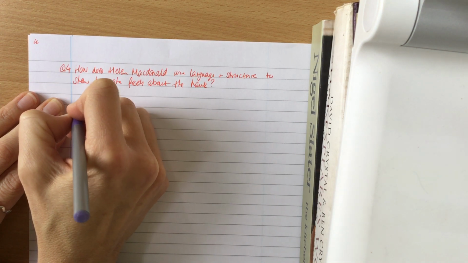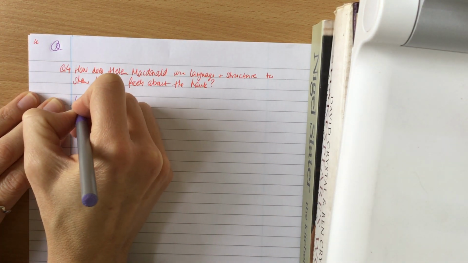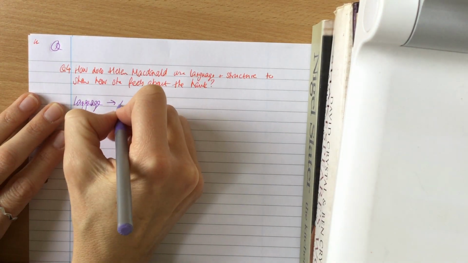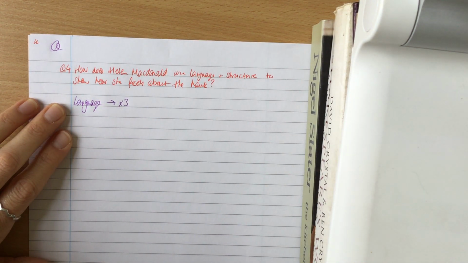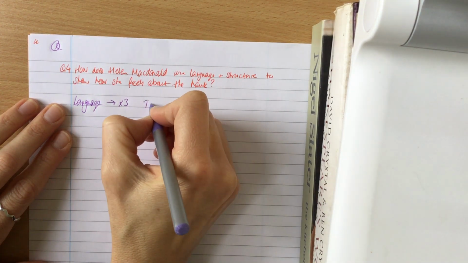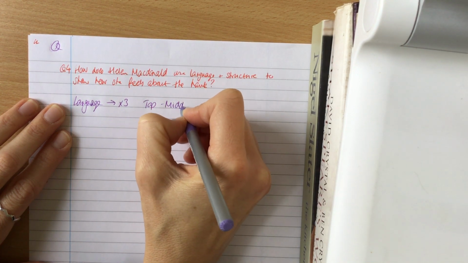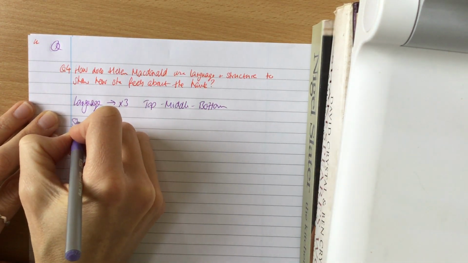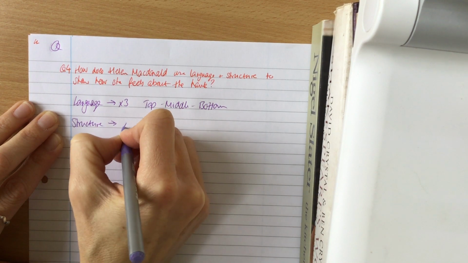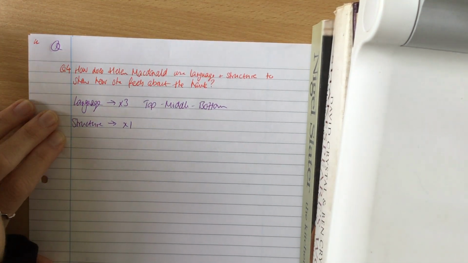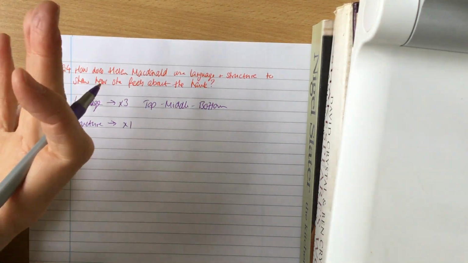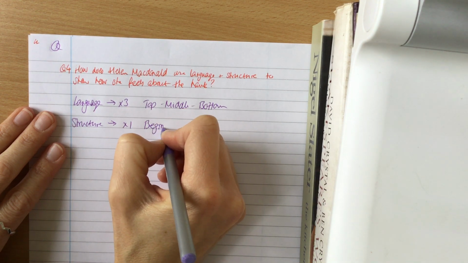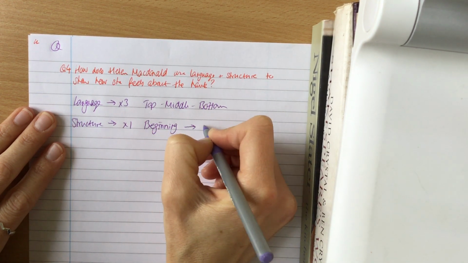So we need to have language references. You need to have 3 references to language: top, middle and bottom. For structure, you're probably looking at 1 reference, but also one paragraph that looks at the progression of the text, from the beginning to the end.